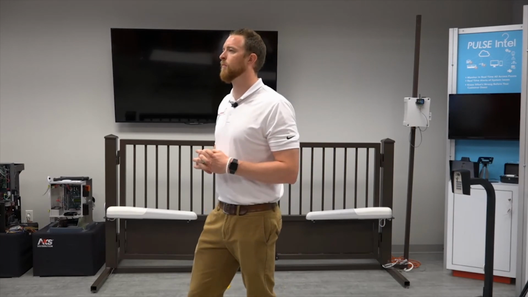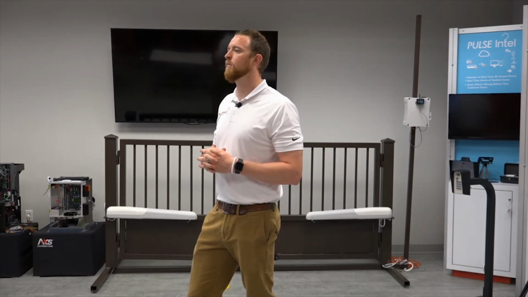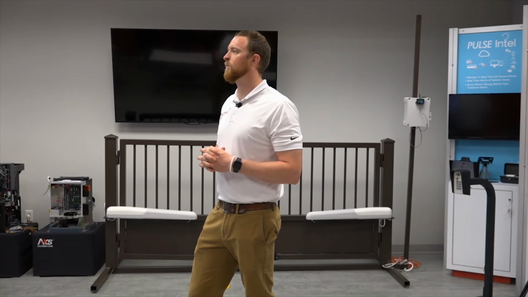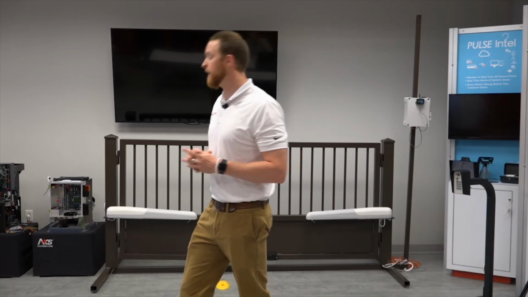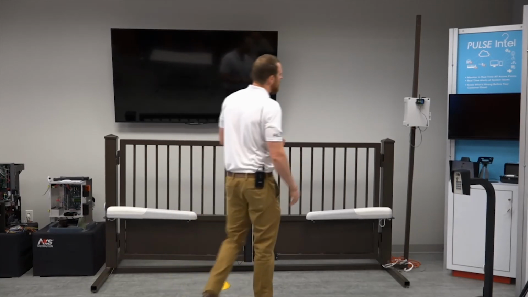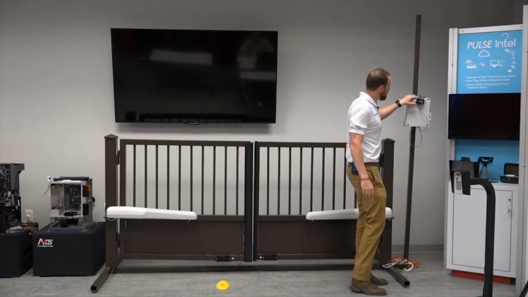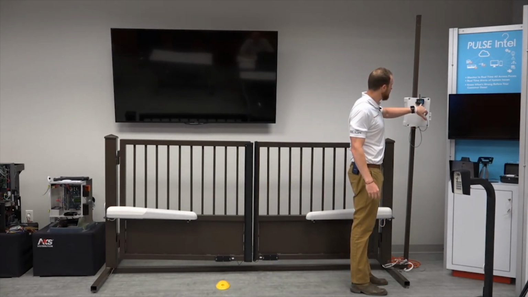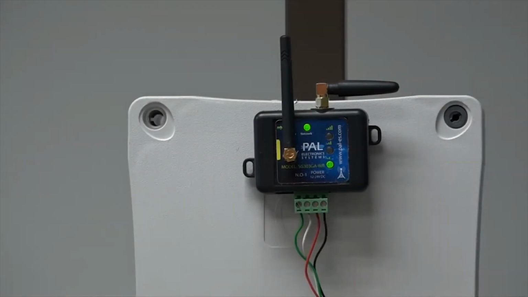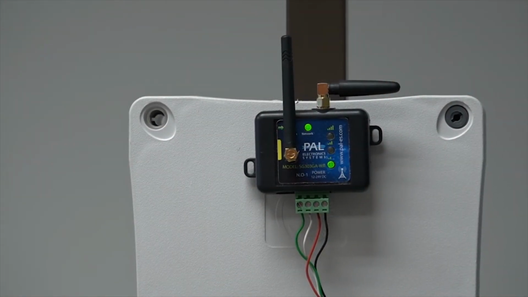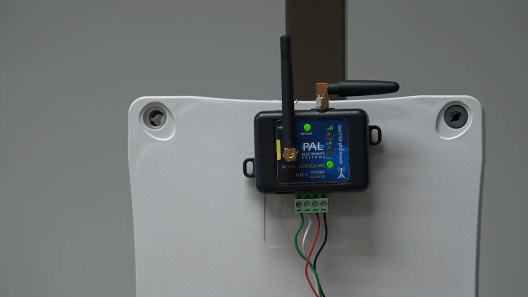What is the voltage requirement for the system? And then second question, could you go over the RFID tag again, please? Yes. Okay. So the voltage, all the PAL products take 12 through 24 volt DC. It's listed right here. Okay, 12 through 24 volt DC, and use a 500 milliamp, 1000 milliamp. You're going to be fine. So just a standard transformer.